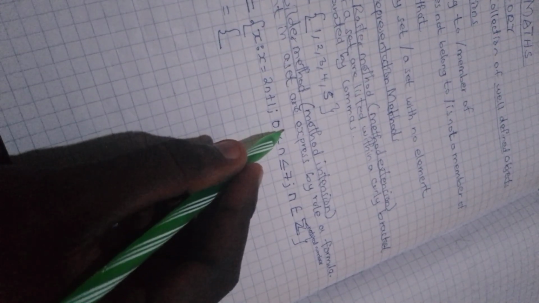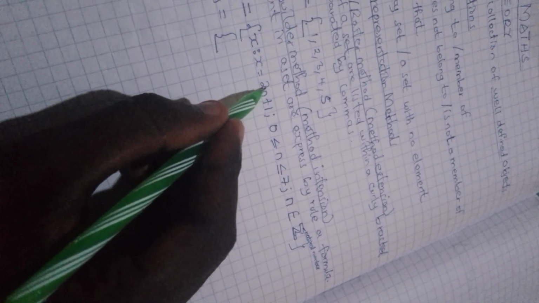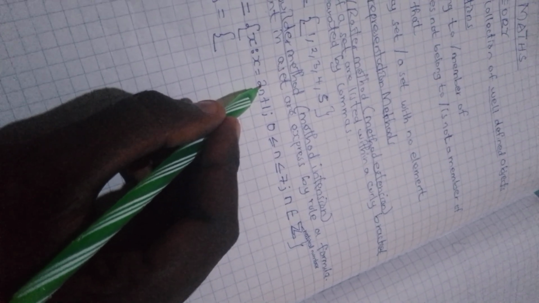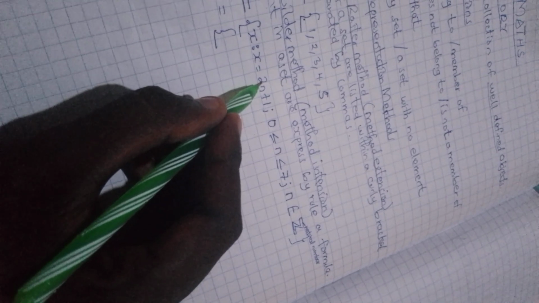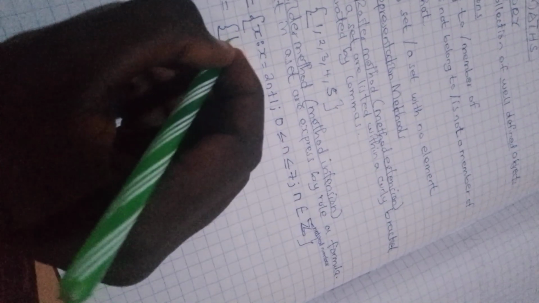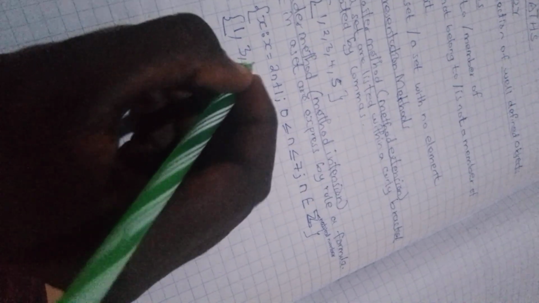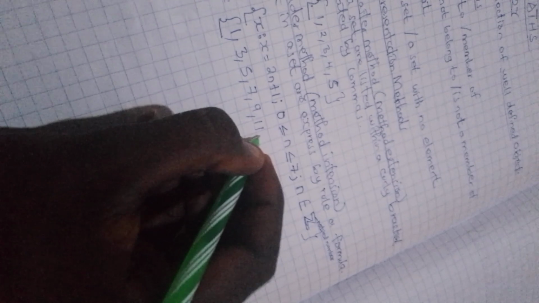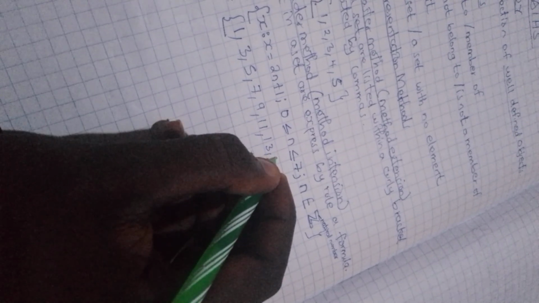When you place 0 here, 0 times 2, it will be 0. It will be 0 plus 1. It will be 1. Then when you write here 1, it will be 3. Then the next one will be 5. The next one will be 7. The next one will be 9. The next one will be 11. 13. And the next one will be 15. If you are keen, that's how it's being represented.